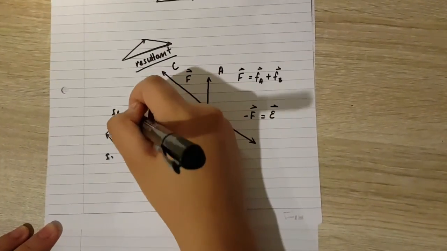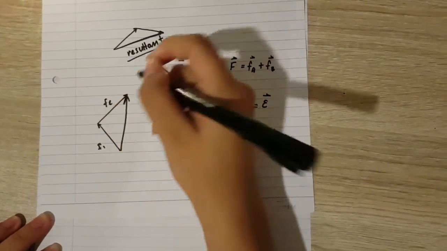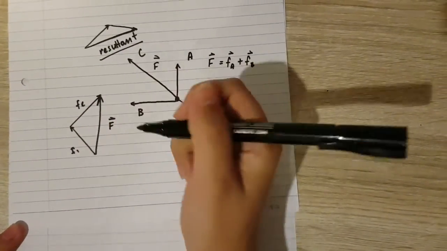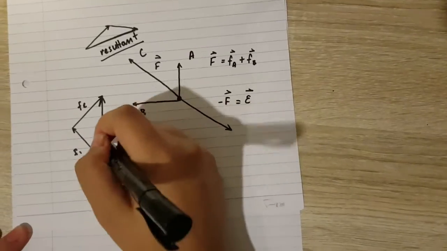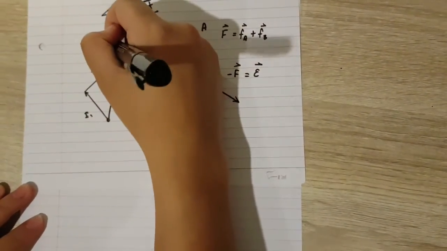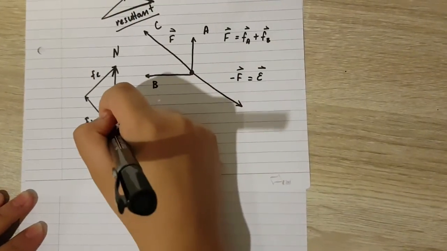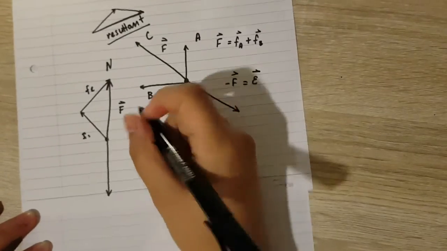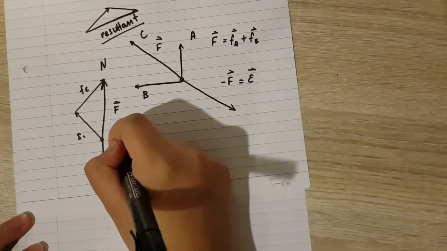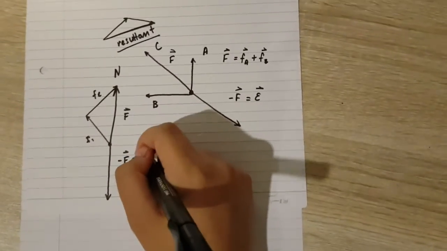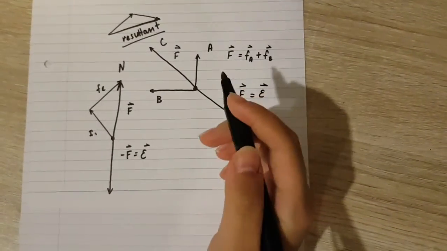Both of them create a resultant, which is big F. But knowing that this resultant is going to the north side, the equilibrant will go the opposite way. So again, it will be shown as negative F equals the equilibrant.